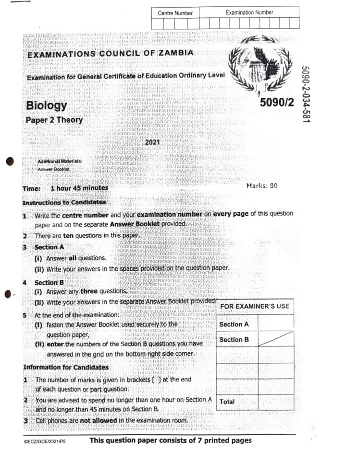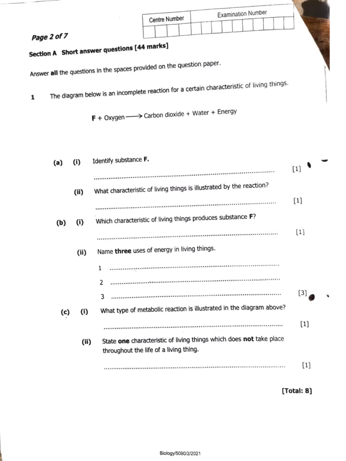In this video, we are going to look at section A of Biology paper 2 for 2021 GCE. Now let's look at the first question. So under first question here, we have the diagram. Below is an incomplete reaction for a certain characteristic of living things. So here we have one of the characteristics that we need to know in biology.